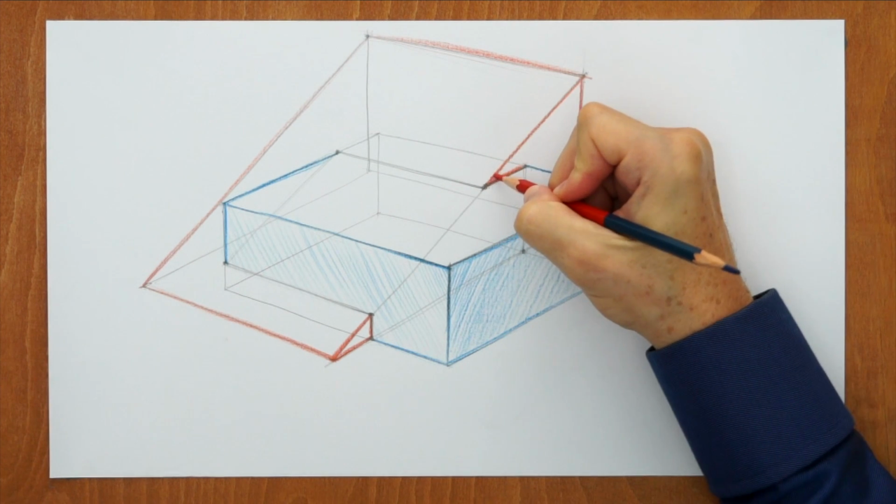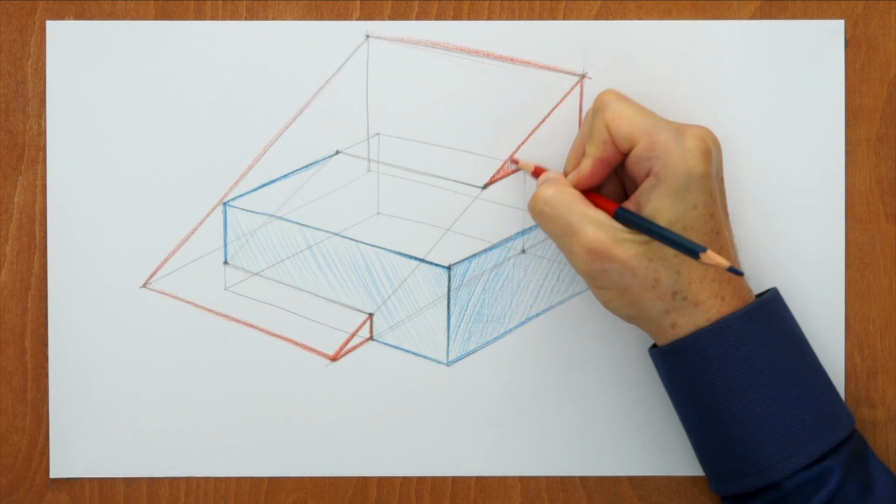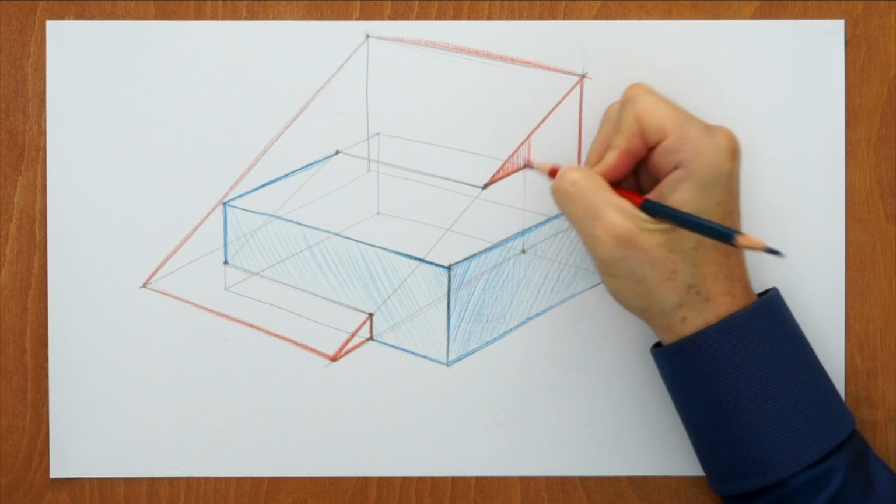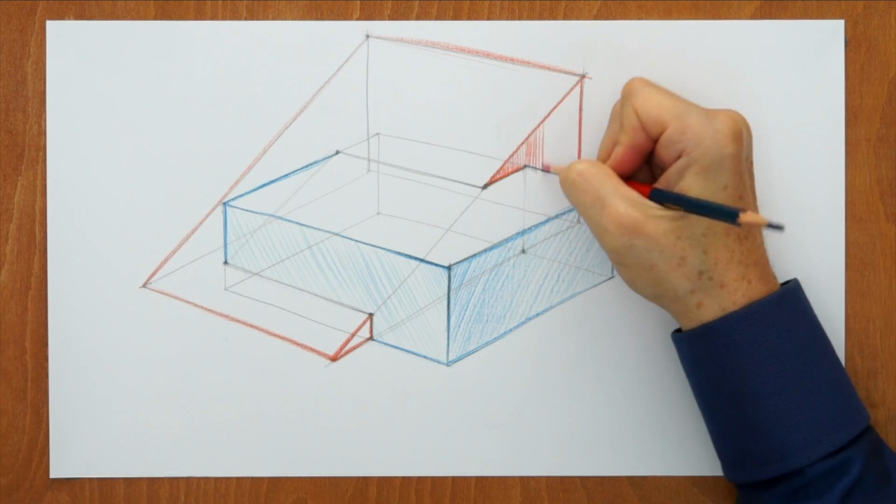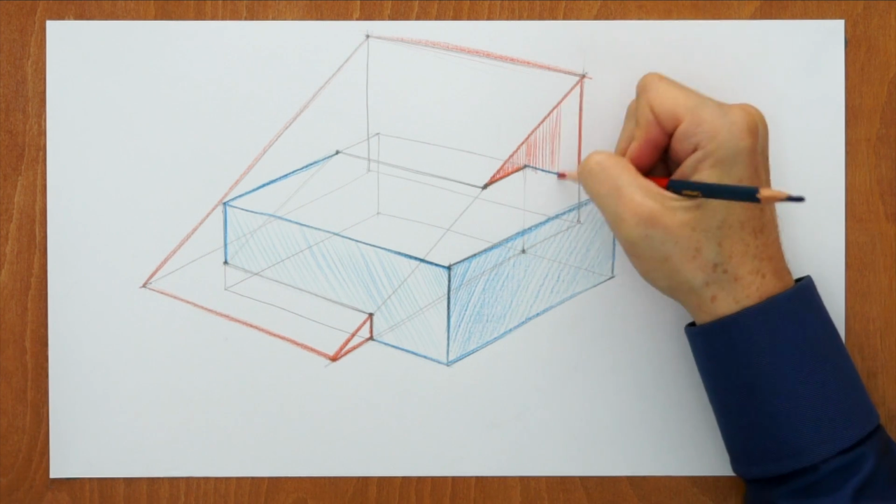The side plane of the prism can also be shaded in red color. I am using vertical direction of pencil strokes here.